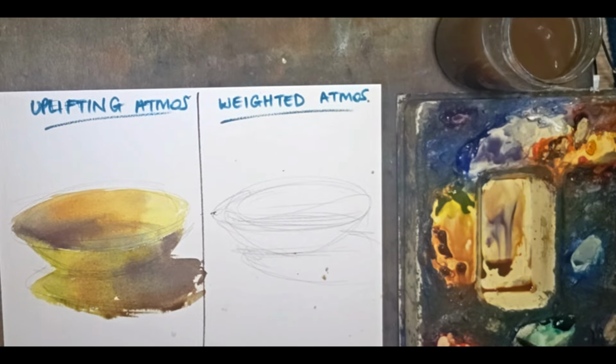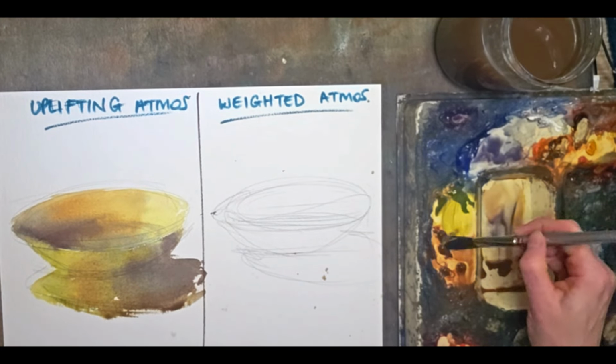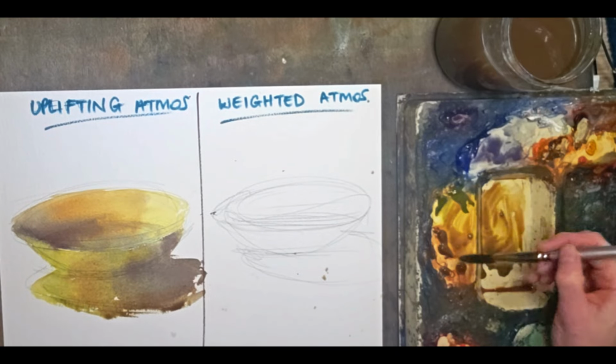Okay, so this one I'm going to make it weighted. I'm going to make it duller. So I'm going to use the same sort of colors, but I'm just going to change the saturation. So my yellow is not going to be a bright yellow. I think you've understood where I'm going.